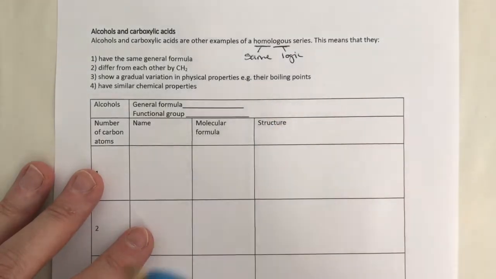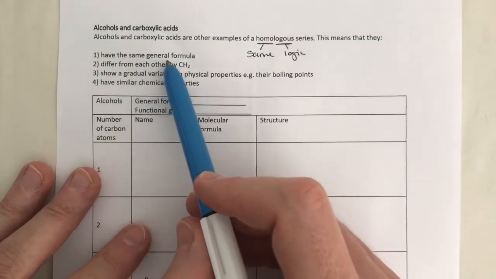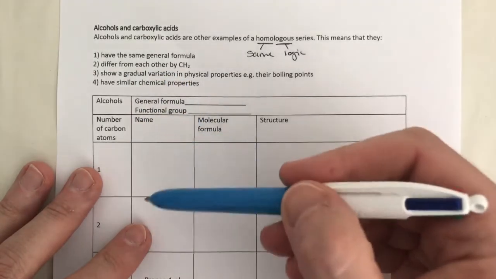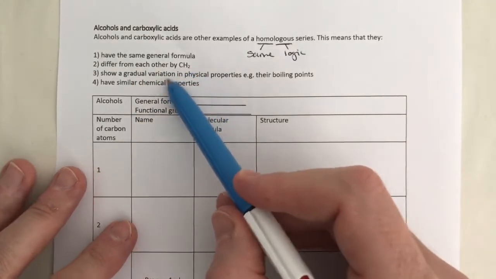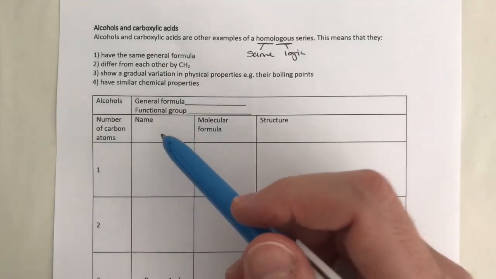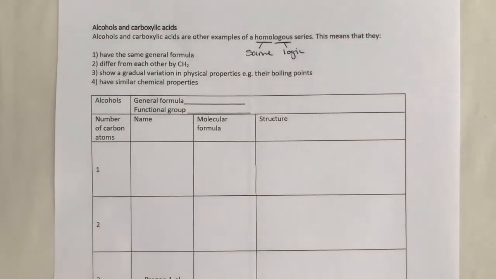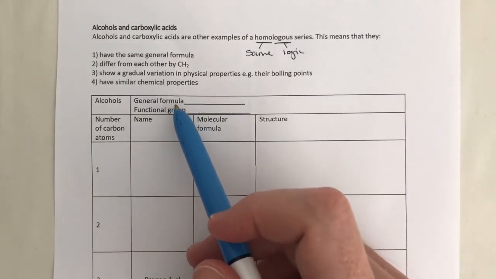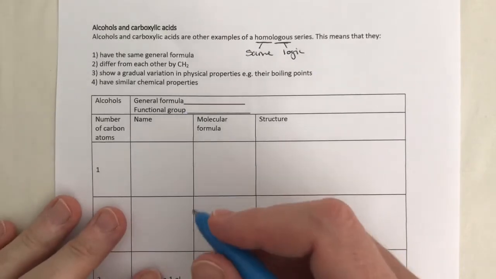They can be categorized by four key features. First, they all have the same general formula. Then each family member only differs by a CH2 group. There's a gradual variation in their physical properties, for example boiling point: as a molecule gets bigger, boiling point could increase. And they have similar chemical properties. So let's have a look at how this works for alcohols.